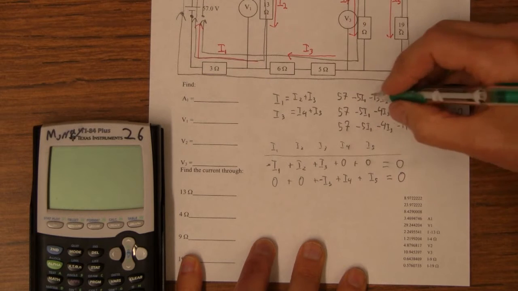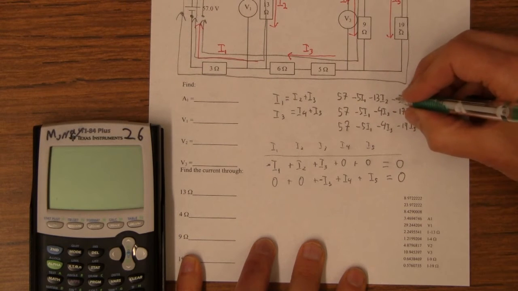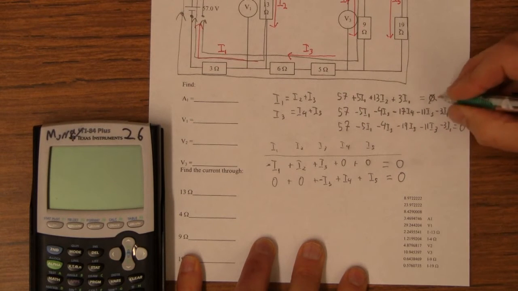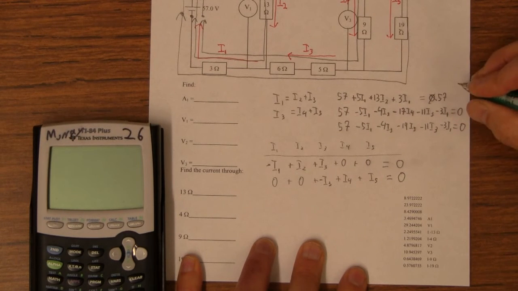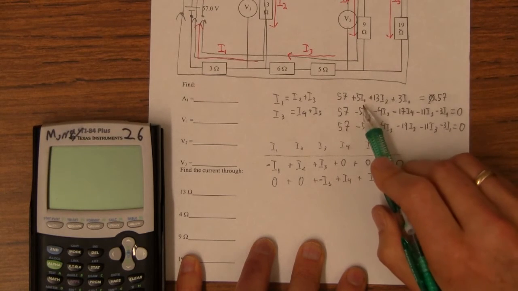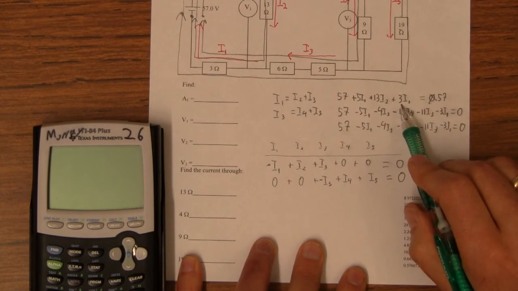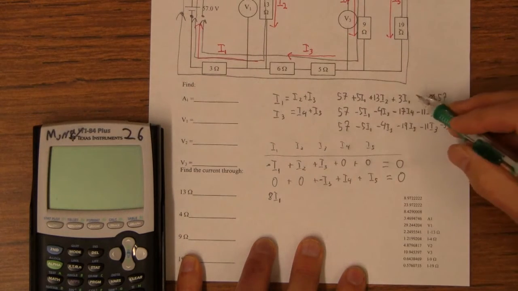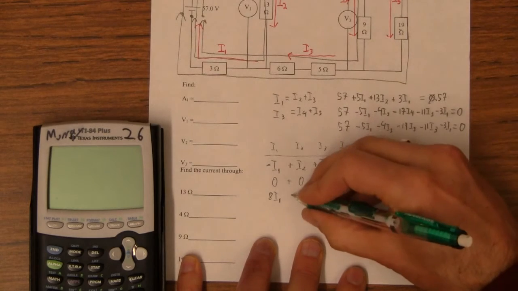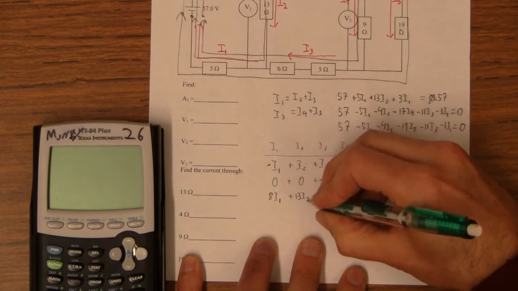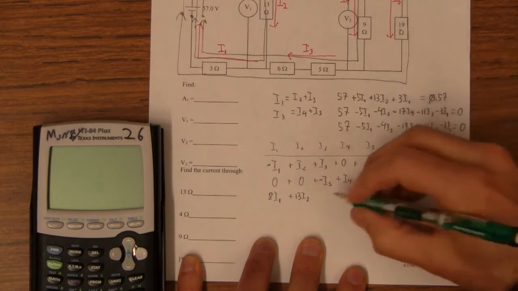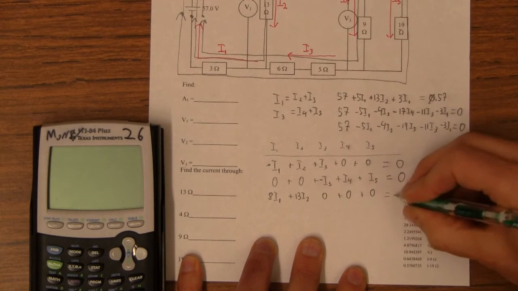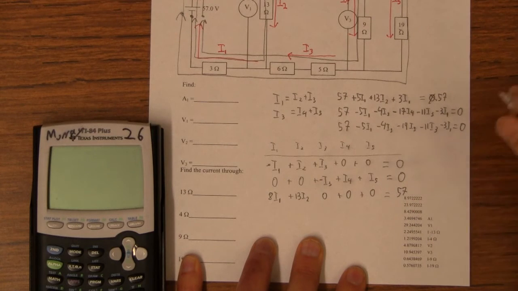Okay, and then this little guy right here, what I'm going to do is make these guys all positive, and then put the 57 over here. Right? Okay, so if you notice, I've got 5I1 and 3I1, so that's 8I1. And then I've got 13I2, and that's about it, right? 5I1, and then there's 0 of these, and 0 of those, and 0 of that, and then that equals 57, right?